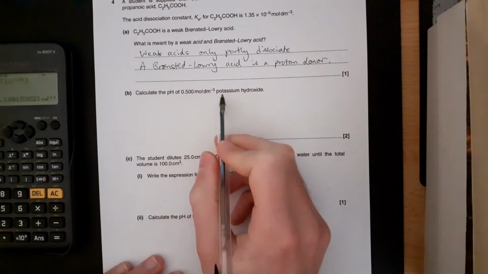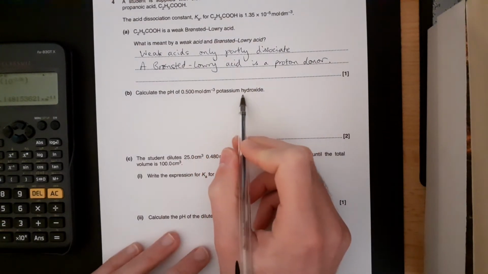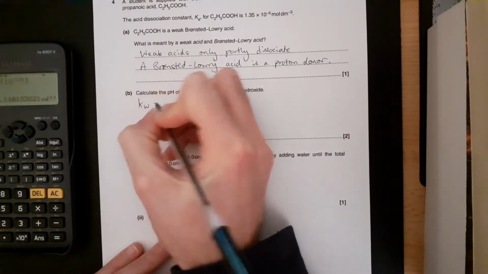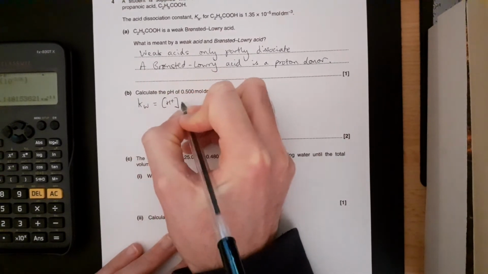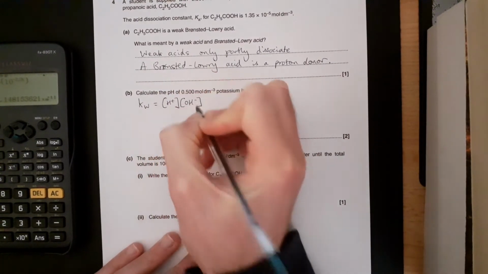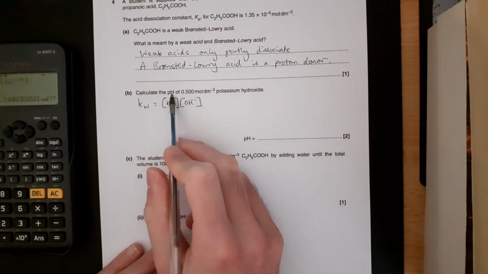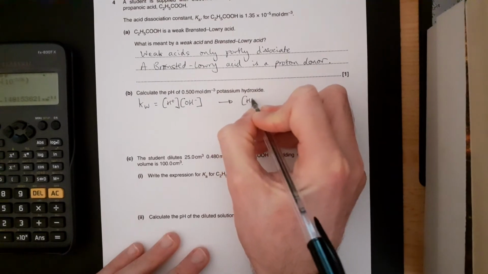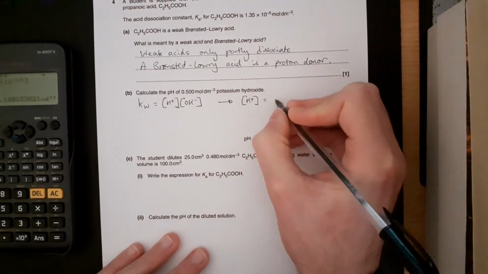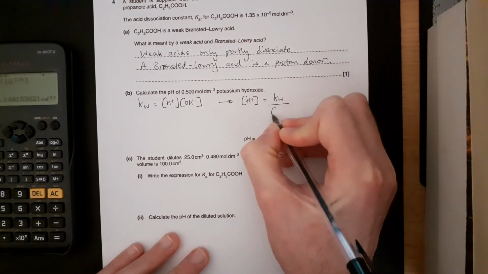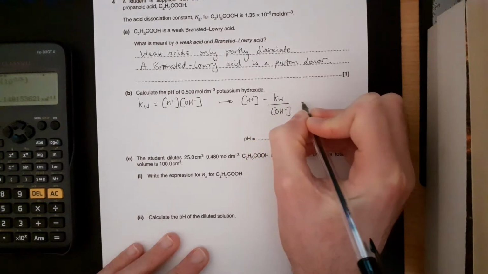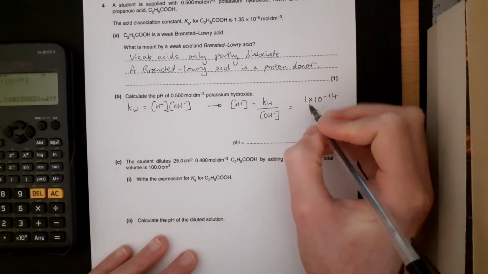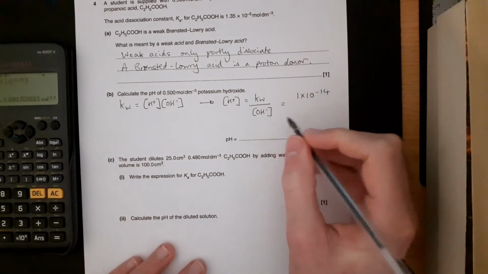Okay, calculate the pH of potassium hydroxide. Potassium hydroxide is a base, so if it's a base, we're going to use Kw. It wants us to calculate the pH, so therefore we want the H plus concentration. So that's going to be Kw divided by OH minus. Kw is 1 times 10 to the minus 14. Remember, it is on the data sheet, so it isn't actually something you need to learn.